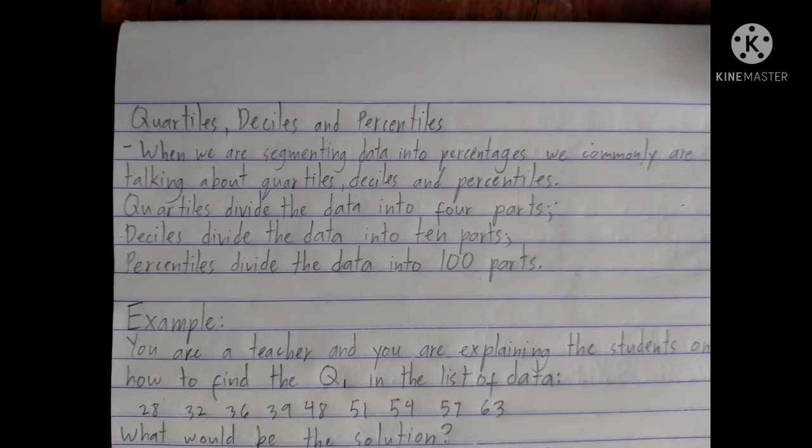Next topic, ladies and gentlemen, we have quartiles, deciles, and percentiles. When we are segmenting data into percentages, we commonly are talking about quartiles, deciles, and percentiles. Quartiles divide the data into 4 parts. Deciles divide the data into 10 parts, while percentiles divide the data into 100 parts.